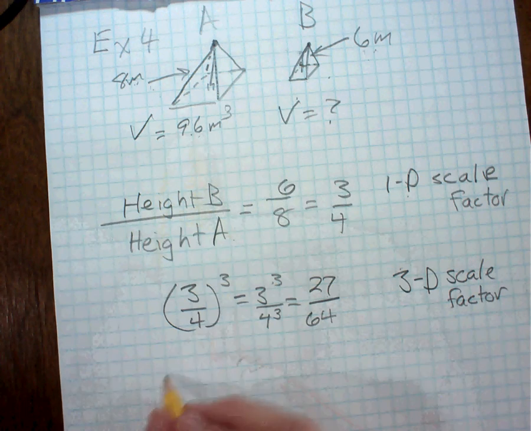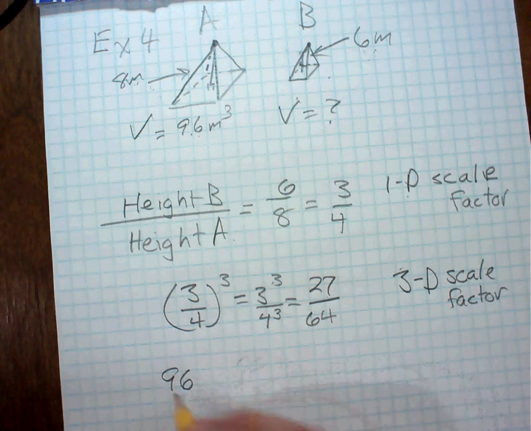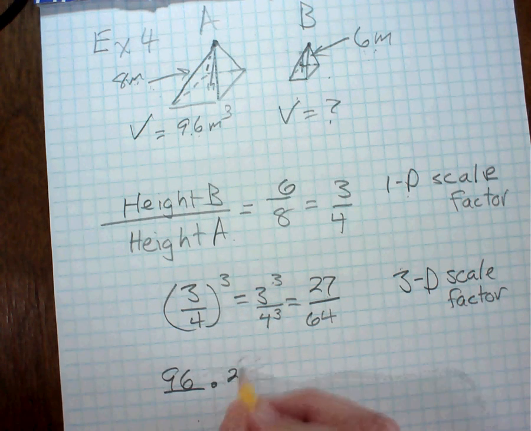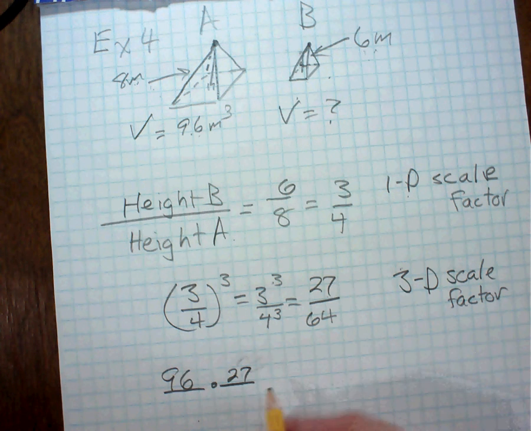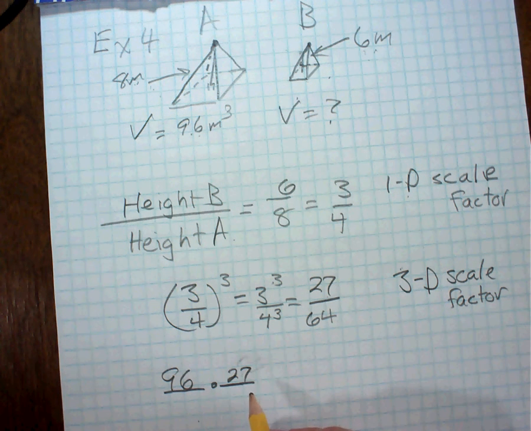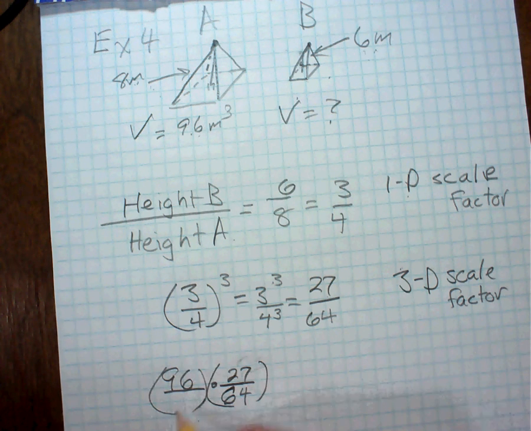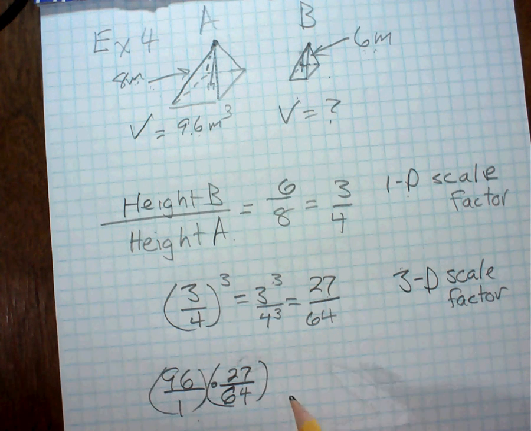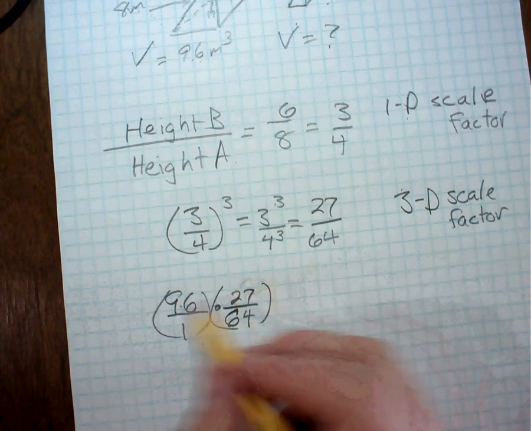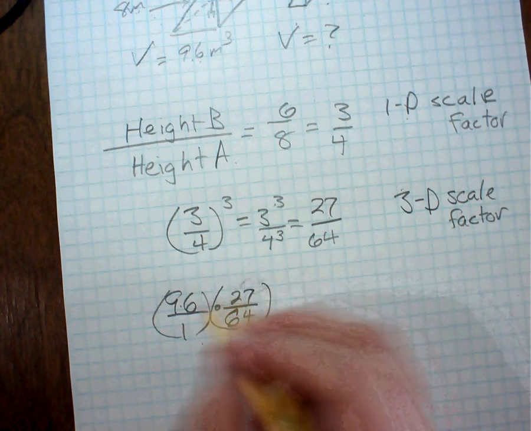In other words, we're going to say 96 times 27 over 64. This is kind of tricky because that's a big number to multiply. So I think 8 goes into, we're going to do some cross canceling and some cross multiplying and stuff.